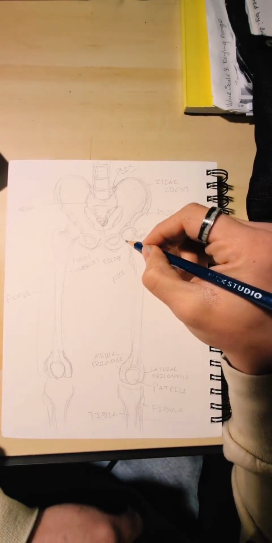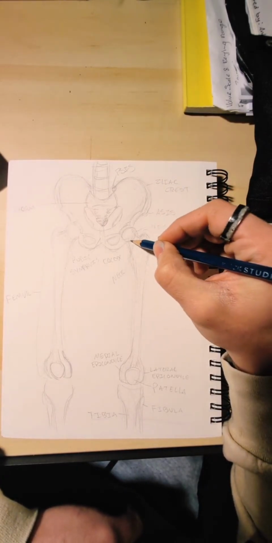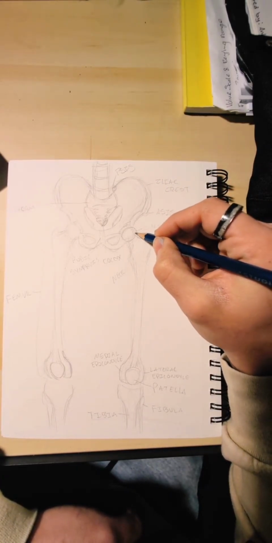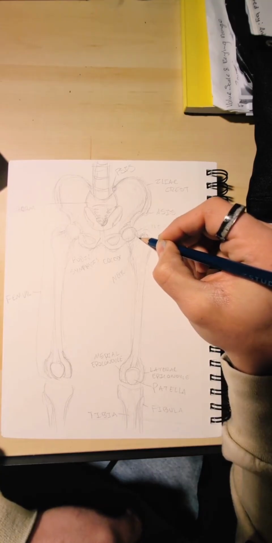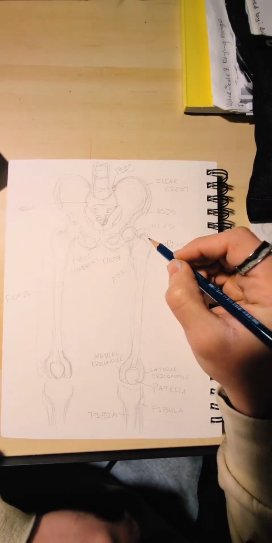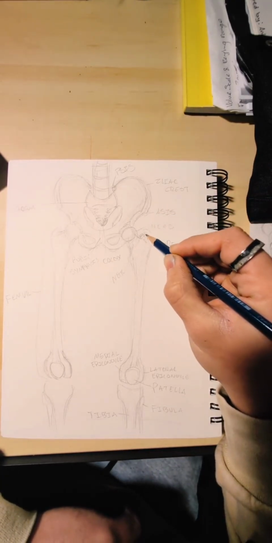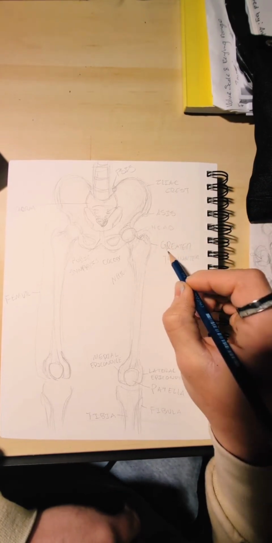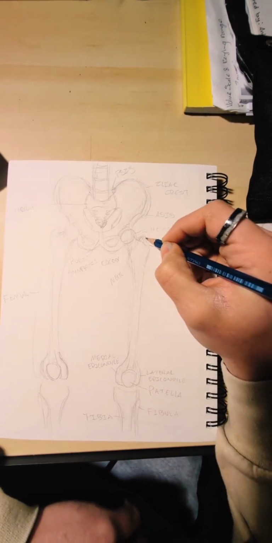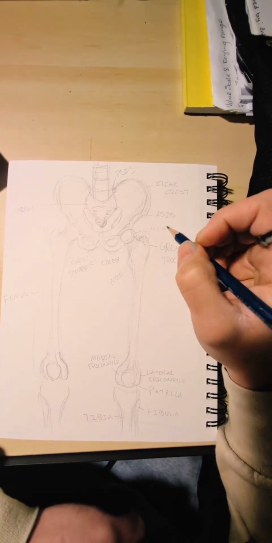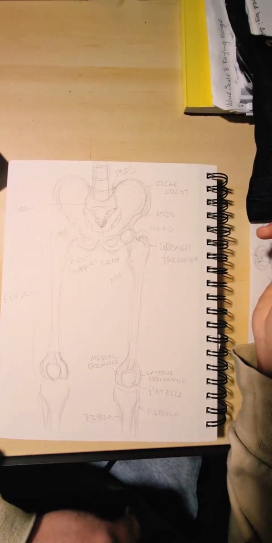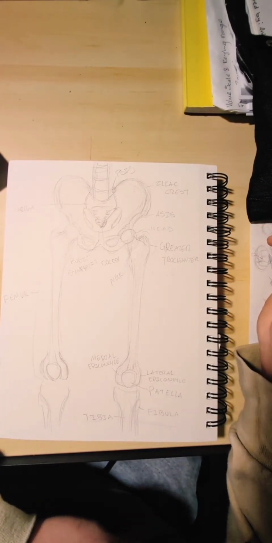Now, this portion here is the head of the femur, and that head of the femur leads down into the neck of the femur. And right at the side of that bone is the greater trochanter. This greater trochanter is also going to be another big landmark for anatomy.